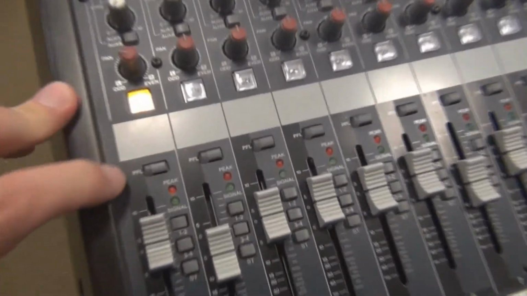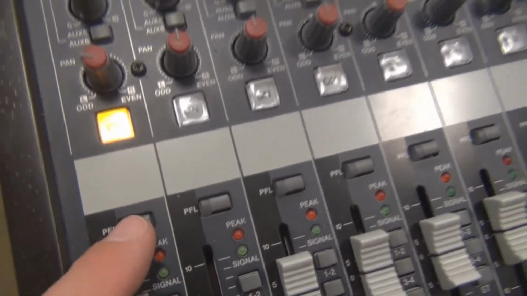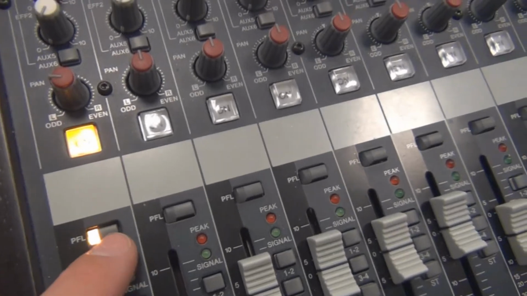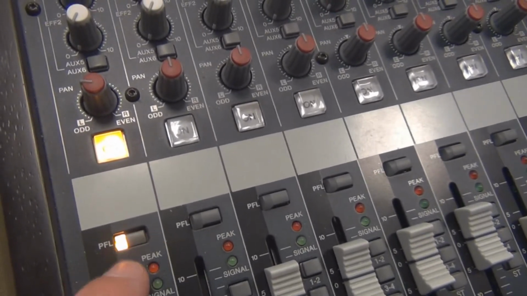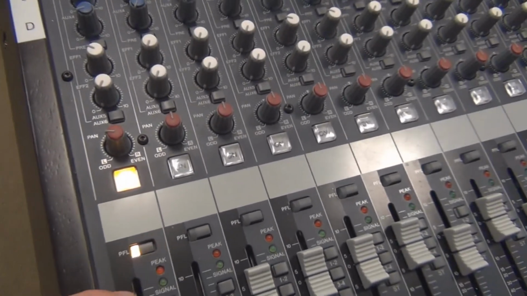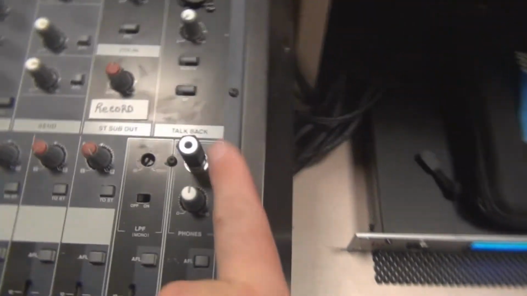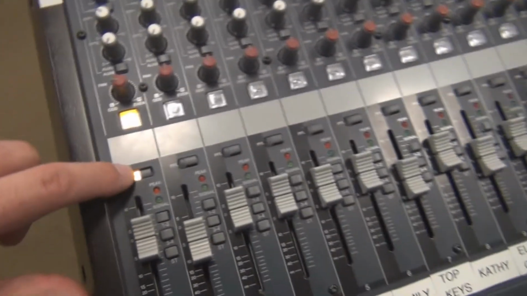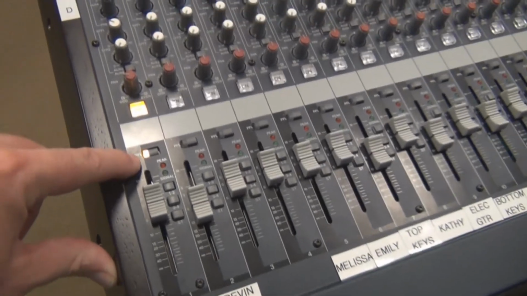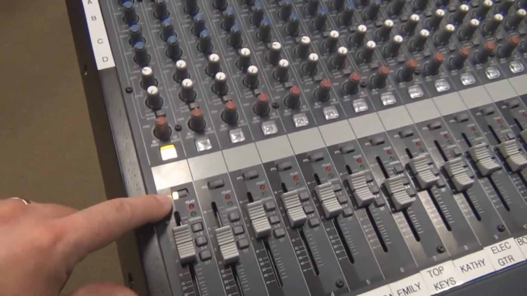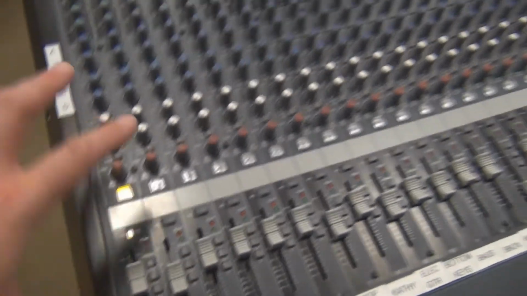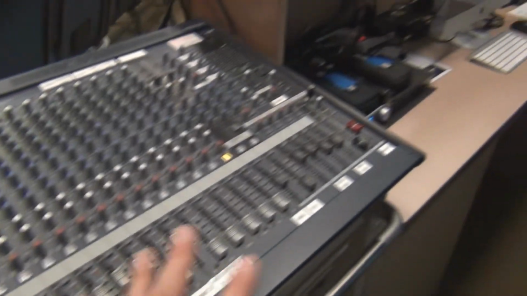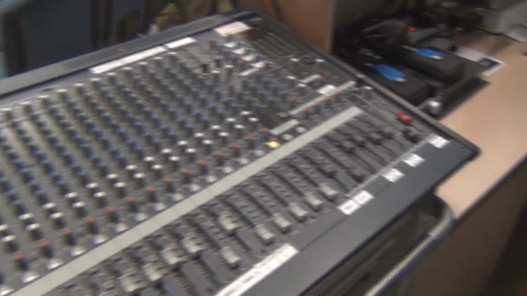The next thing down is PFL, and this is just used for monitoring. It stands for pre-fader listen. So when you click on that, if you were to plug in some headphones right here, and you can control the audio for the headphones, you can listen to the individual channel through the headphones, and you can hear better. Maybe at that point, after everything is mixed, all of the volume levels are set correctly.